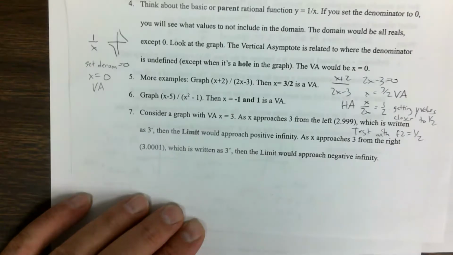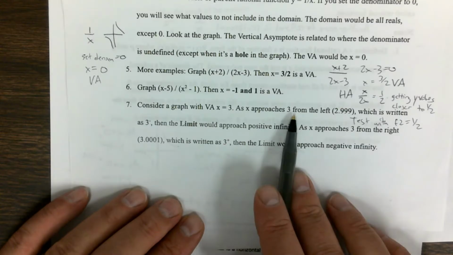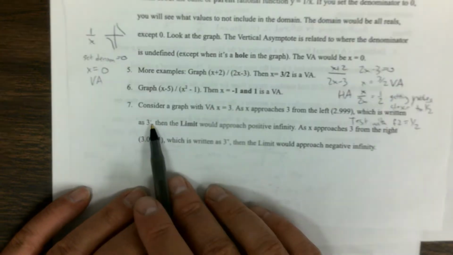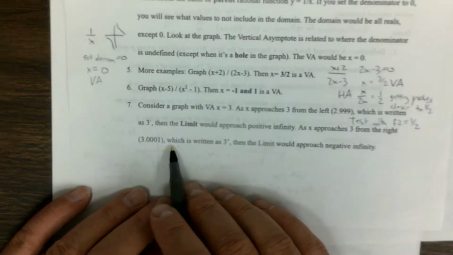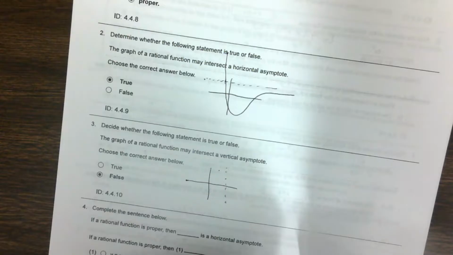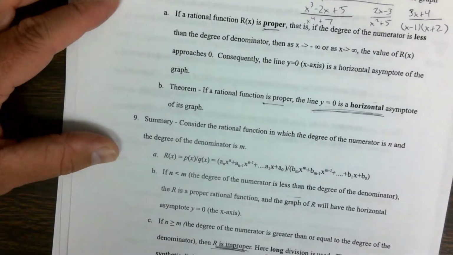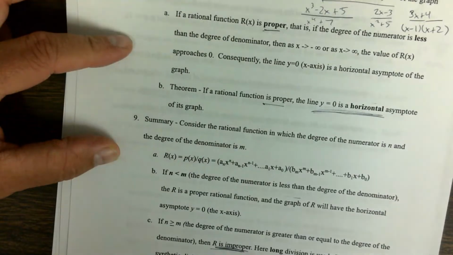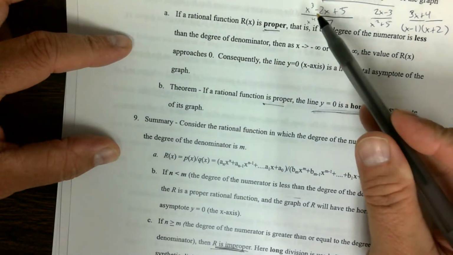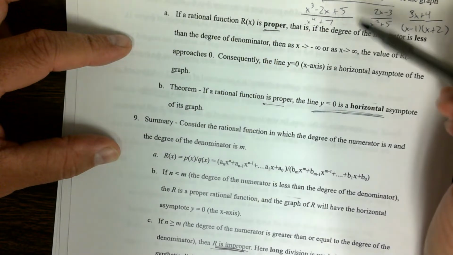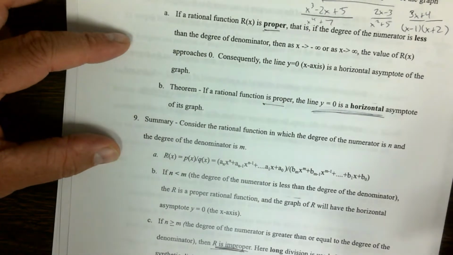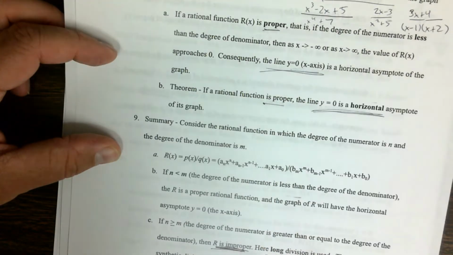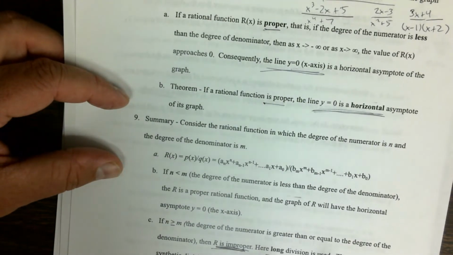And I mentioned the same thing here about approaching 3 from the left would be 2.999, which is 3 minus, and 3.001, which is 3 plus. So it's called proper if your degree in the denominator is bigger than the numerator. Another way to say the same thing is your degree in the numerator is smaller than the denominator. So when you have that, you will have y equals 0, which is the x-axis, as the horizontal asymptote.